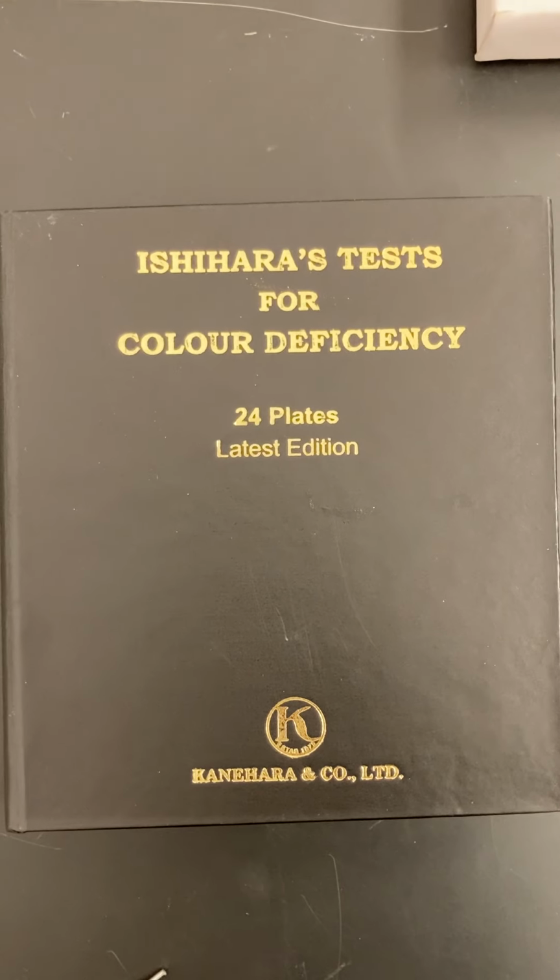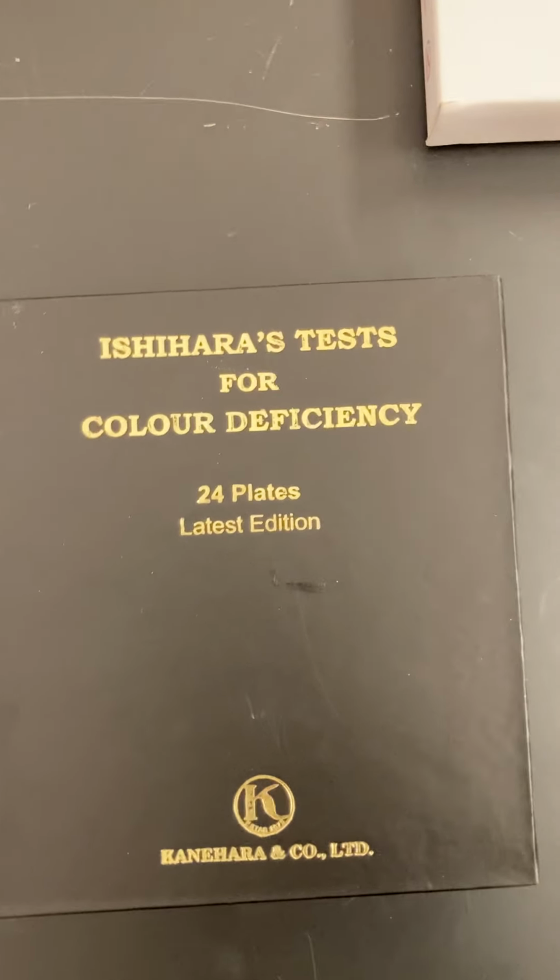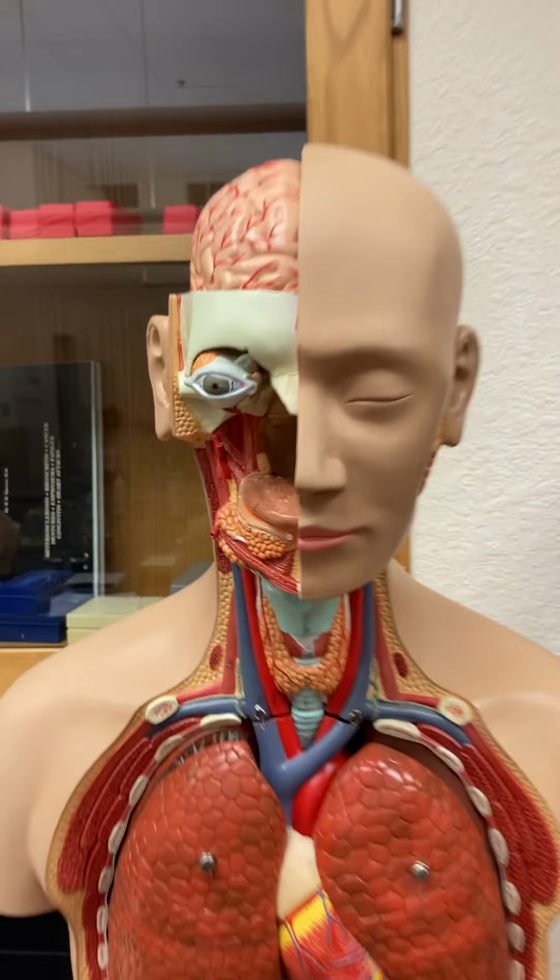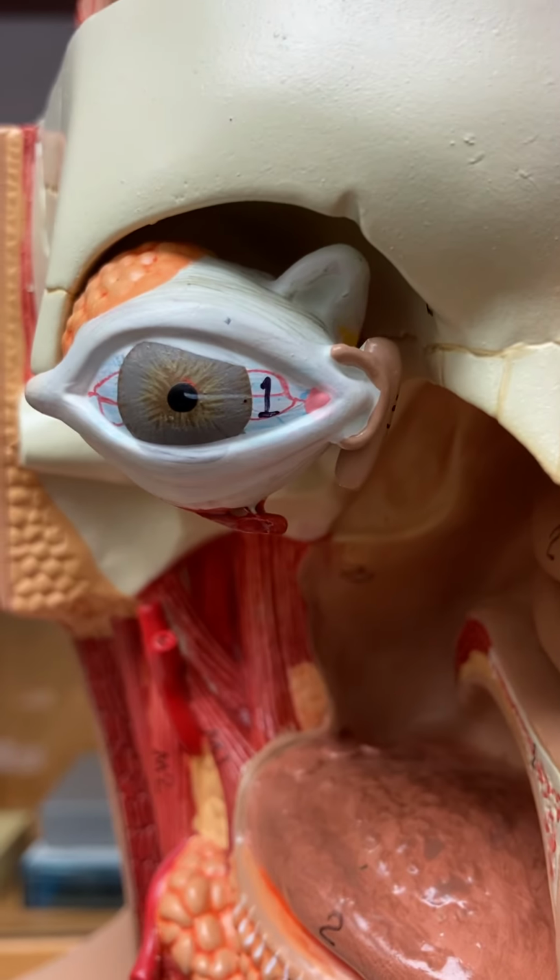All right, we're going to do the ear separately. You can't wink.